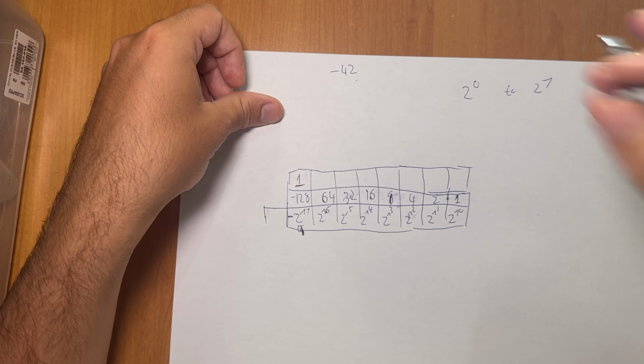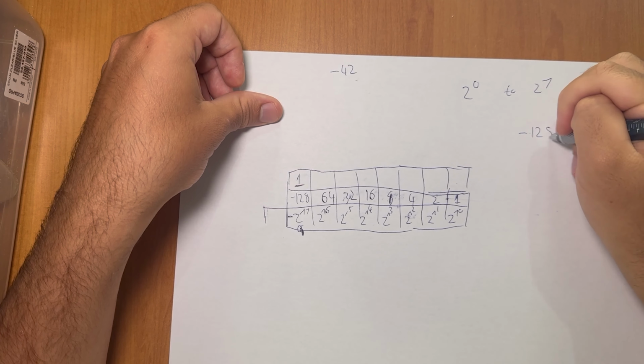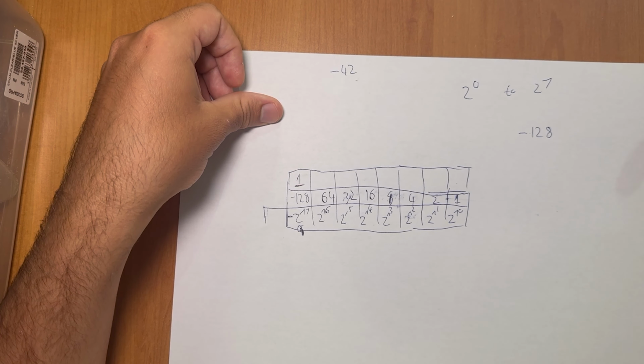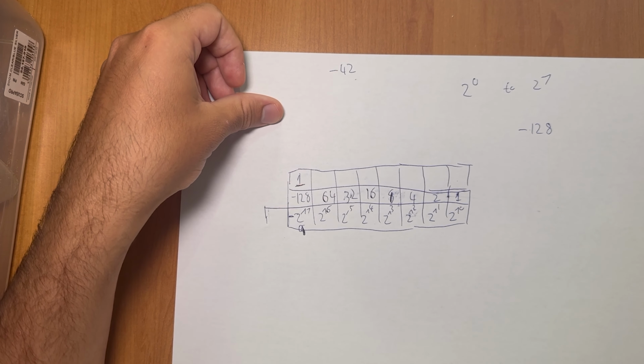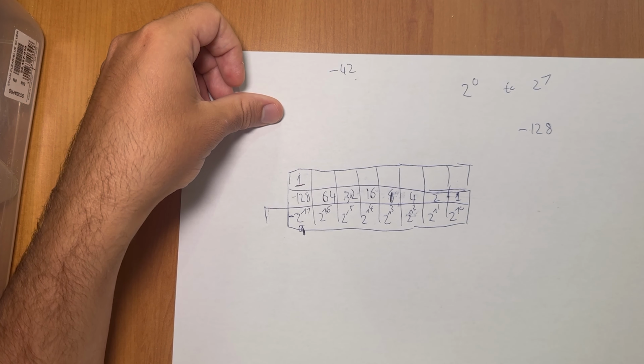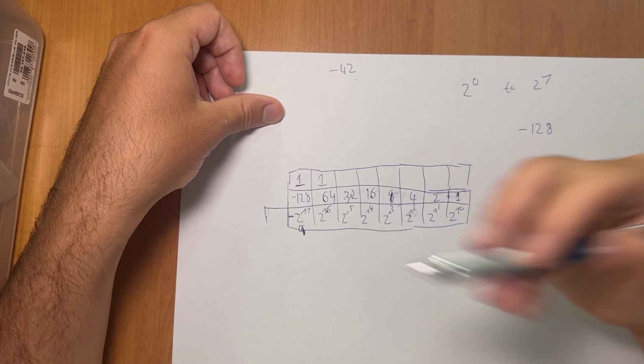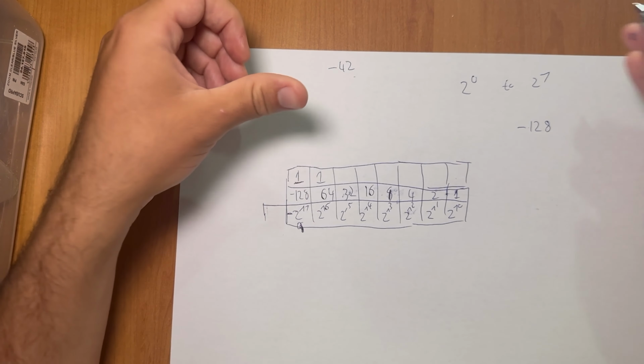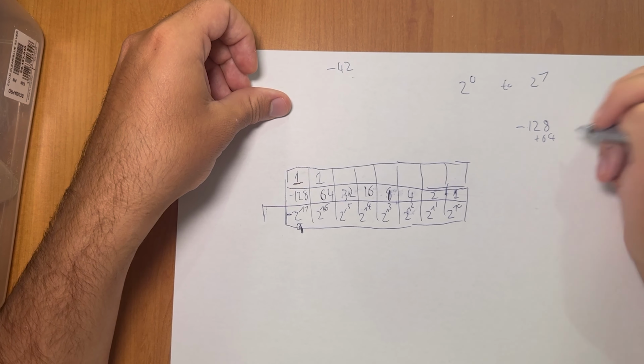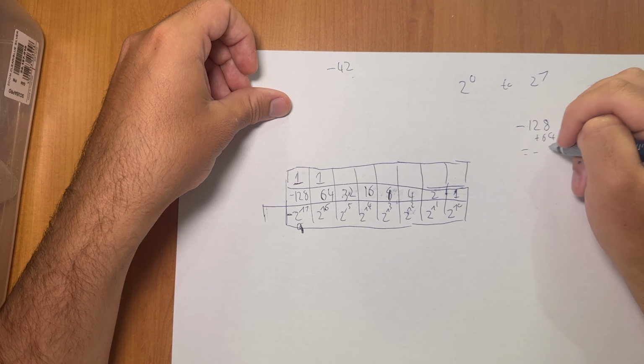It makes things easier to build up our number on the side. So we've got negative 128. The next possible number we can put in is positive 64. So now we have negative 128 plus 64. That would give us negative 64.